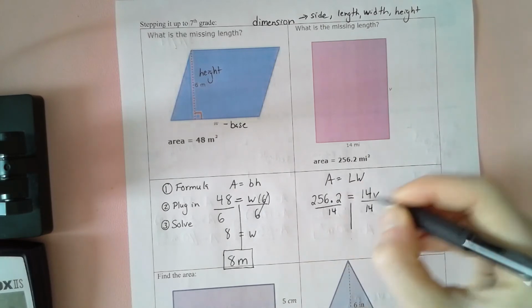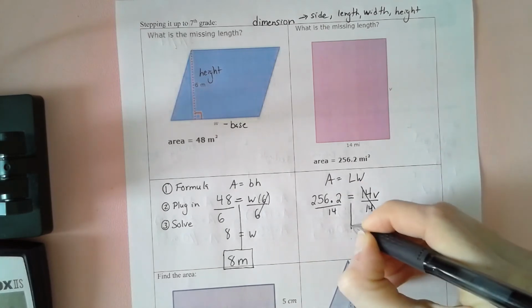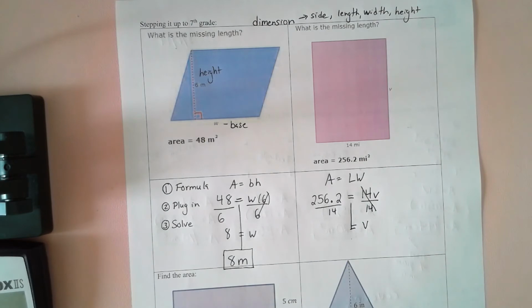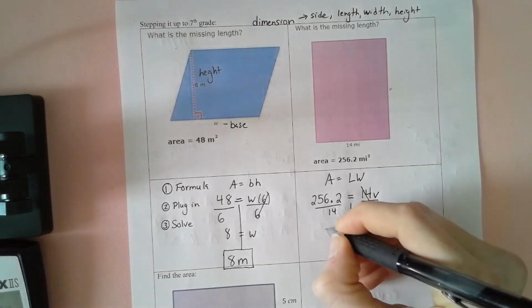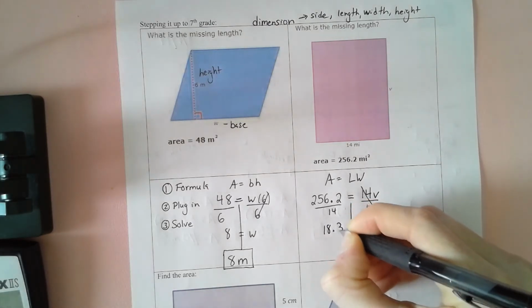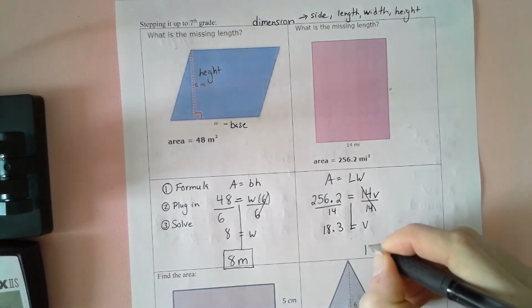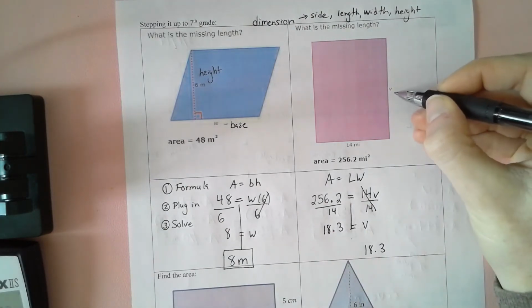And again, going into my calculator, you should be doing the same. I'll give you a second to do it, because I have my answer right now, but I am going to wait for you. So make sure you get your calculators out and you're doing it right along with me. All right, final answer should be 18.3. And again, because it's just a dimension, it's just one side, I'm labeling it miles.